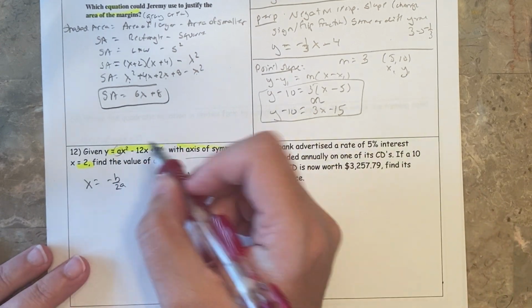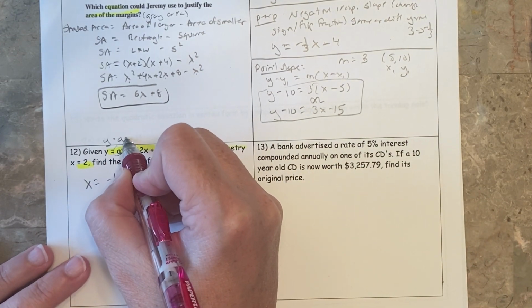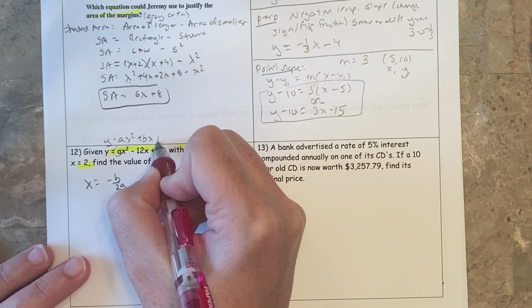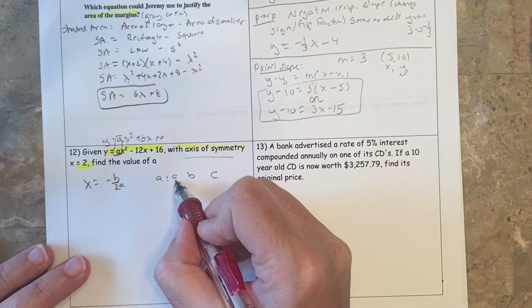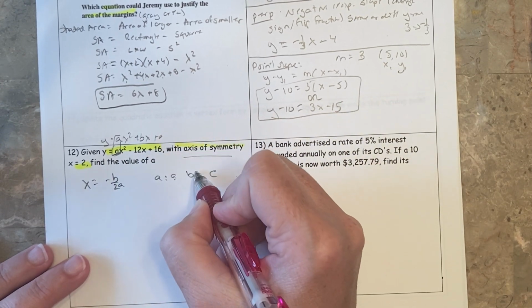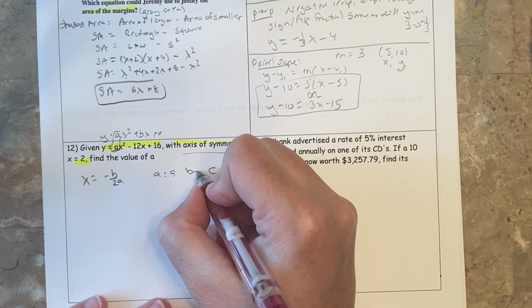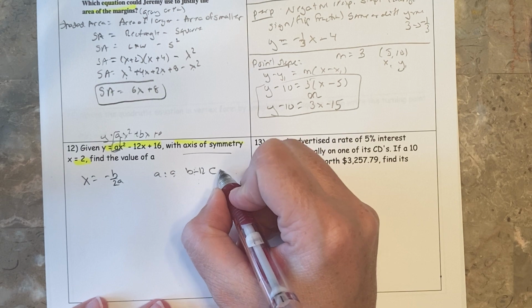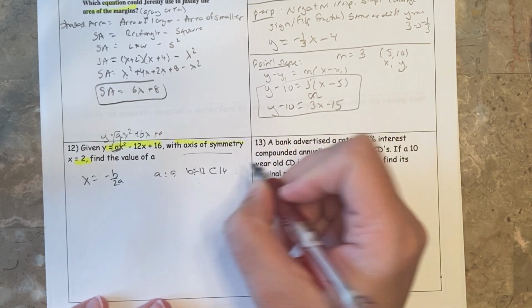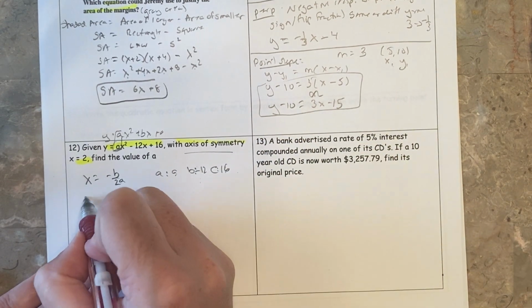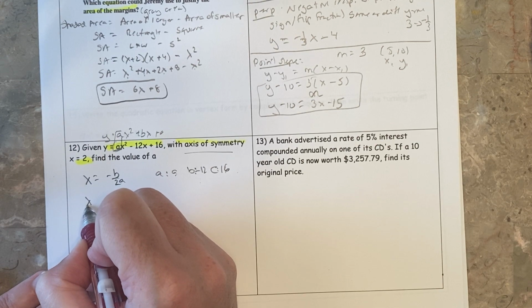The coefficient of x squared, plus bx plus c, right? The coefficient of x squared is a. For b, it's negative 12. So b is negative 12 and c is 16. Okay, so let's plug in. So x we know is 2.